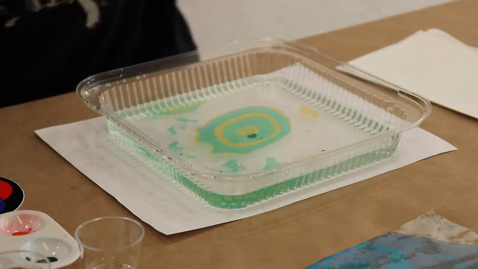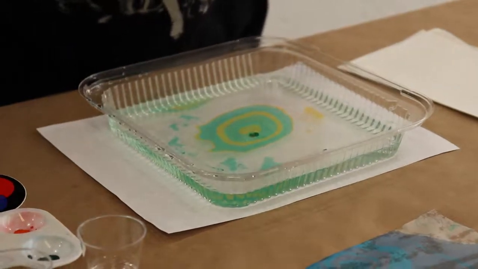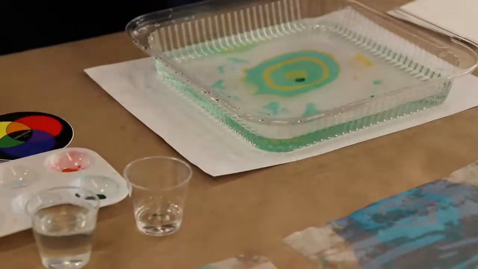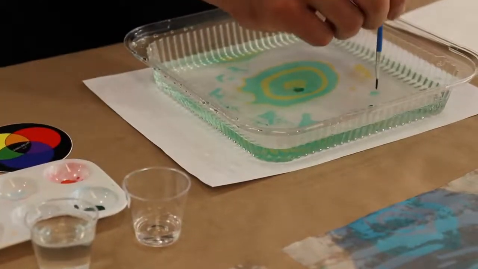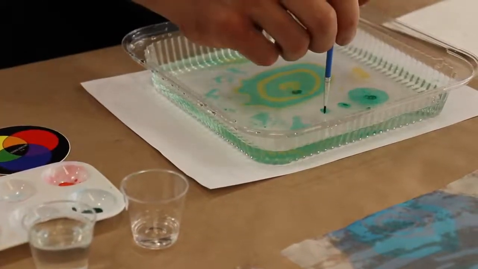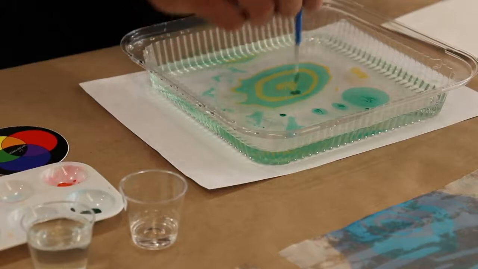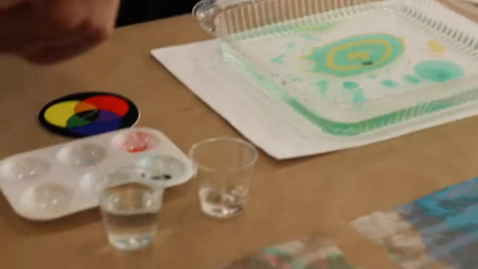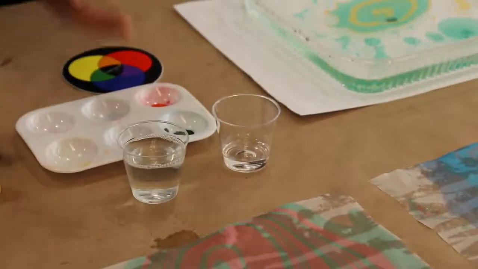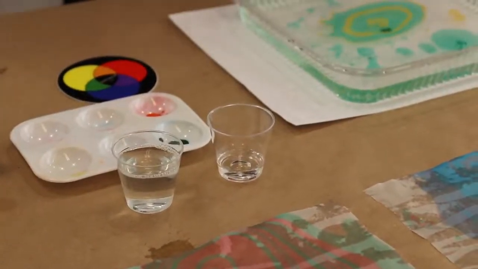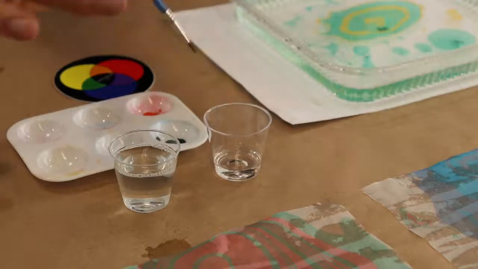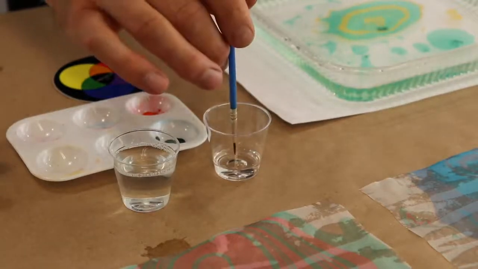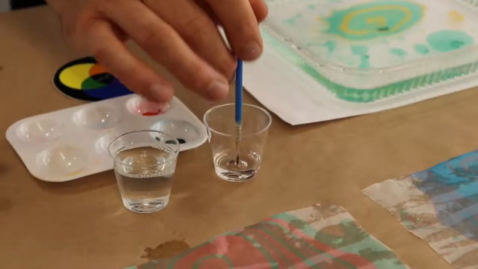So now we have somewhat of a shape here. We could add a little bit more color dimension to it. Now we're going to take our brush and add two different other fluids to the surface of our artwork. This one here is alcohol, and let's see what happens.